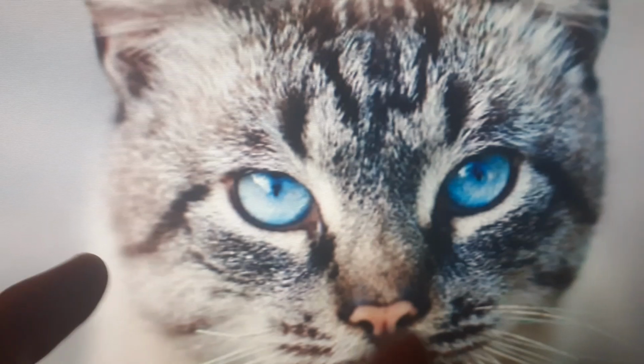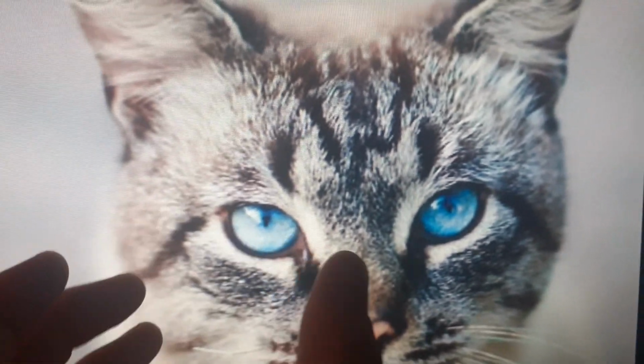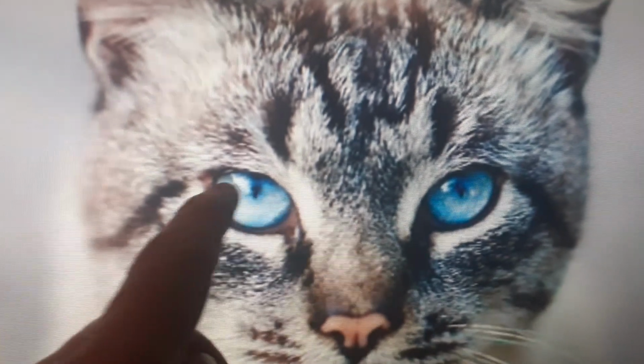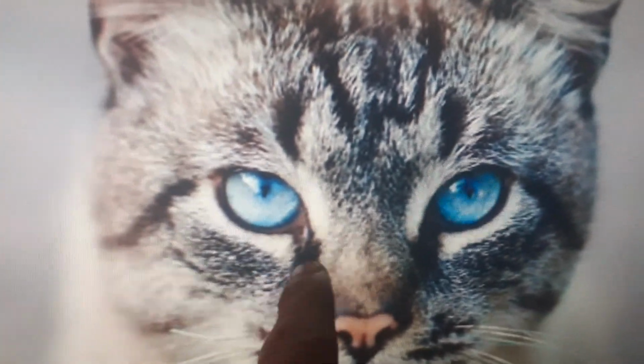With a cat, it's the same thing again, but you're seeing it on the eye there. I suppose it could be a cat's body and that's its tail, and its head's down feeding.